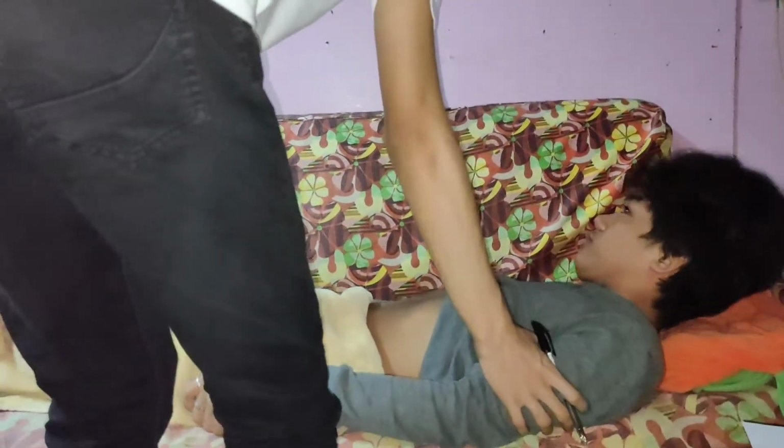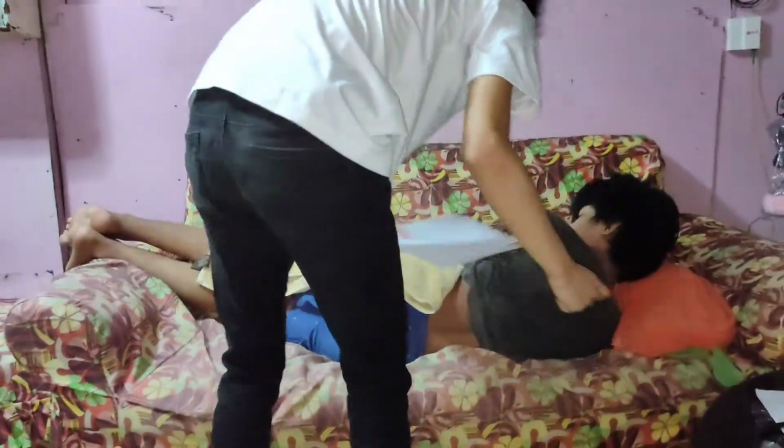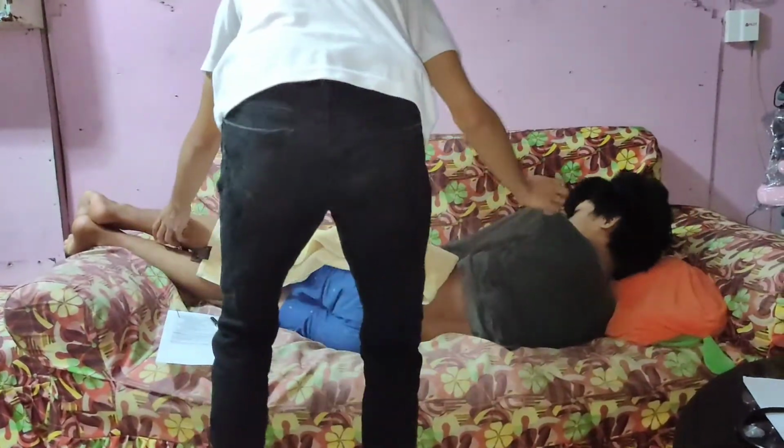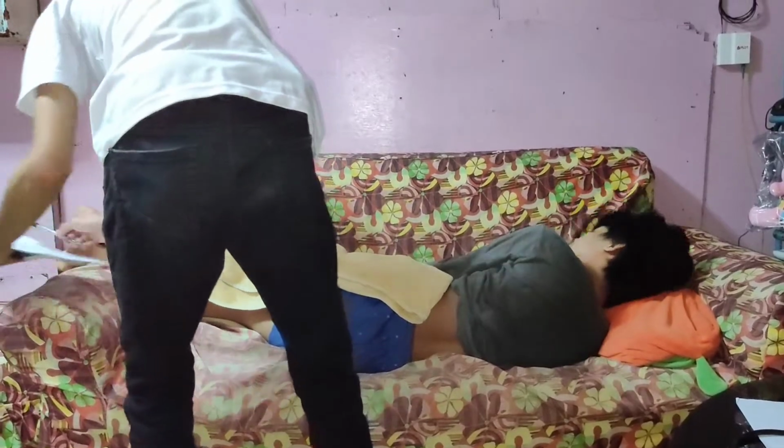The next is we're going to assess for psoas sign. So ask the client to lie on the left side, hyperextend the right leg of the client. So karon sir, I want you to turn to the left side sir. So I'm going to hyperextend your legs. Okay.